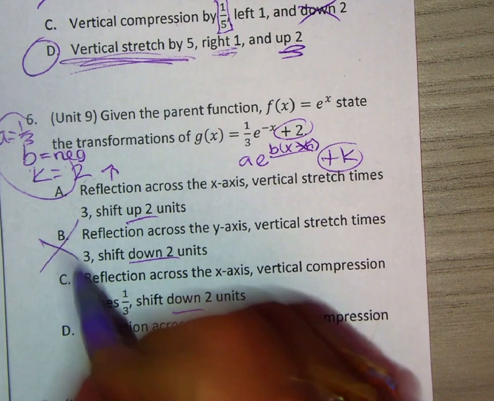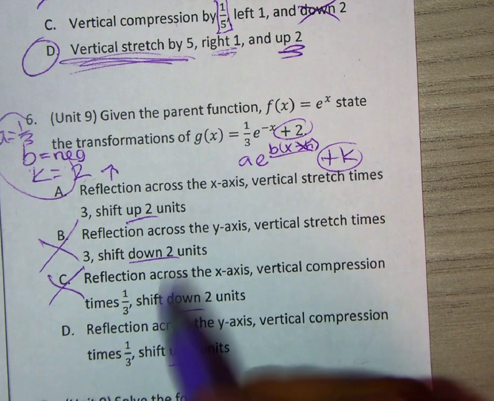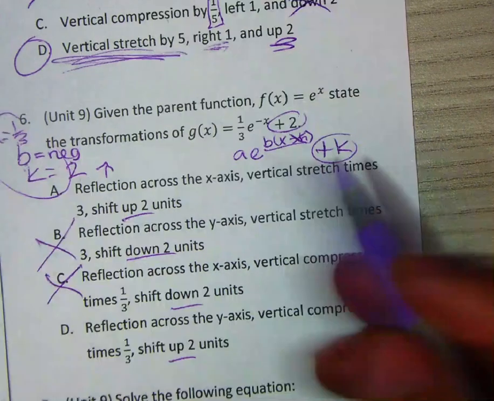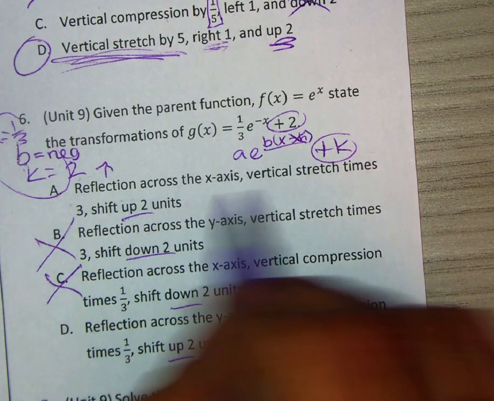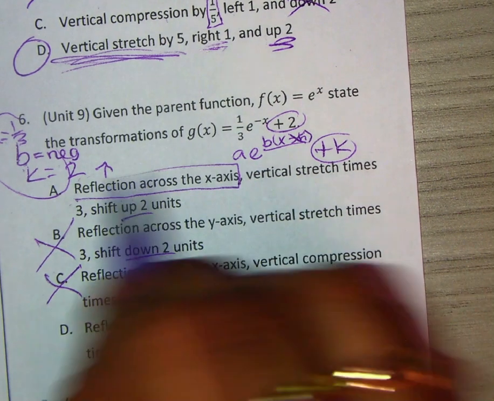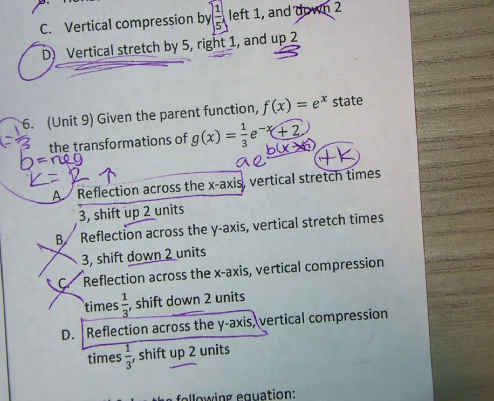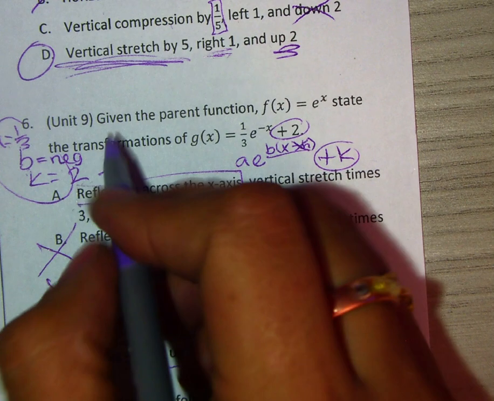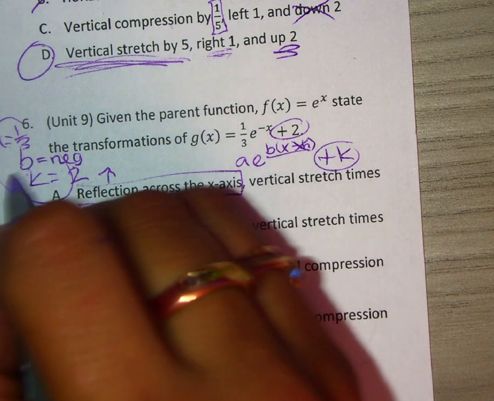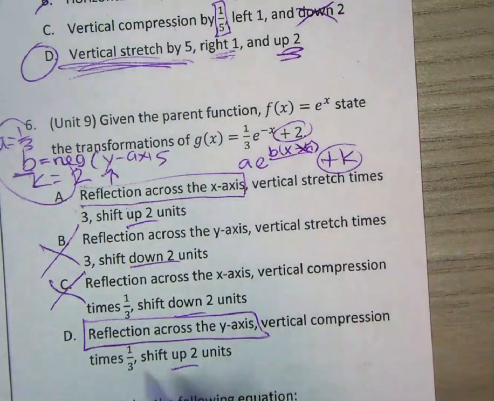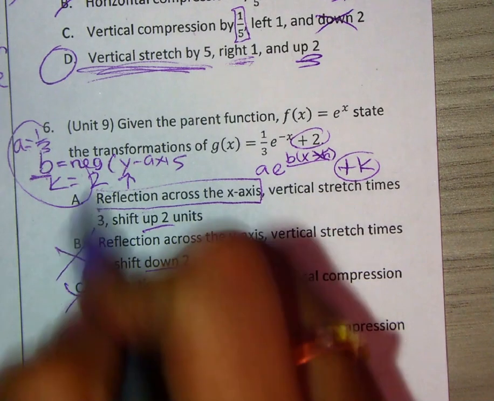So we know it's not b and c. And between these two, we notice that b is negative. So according to this, reflection across the x-axis, reflection across the y-axis. And we, in the papers and the notes and posters, have that the b value is for the y-axis. So therefore the answer is D, not A.